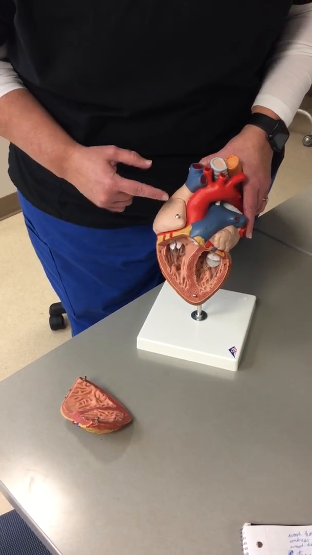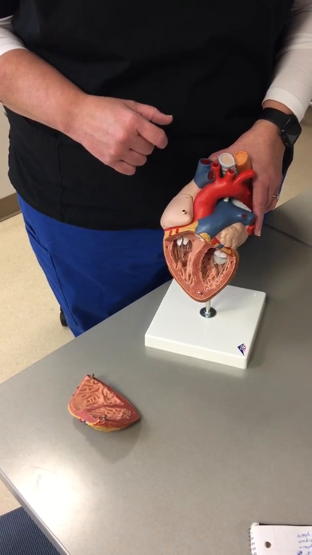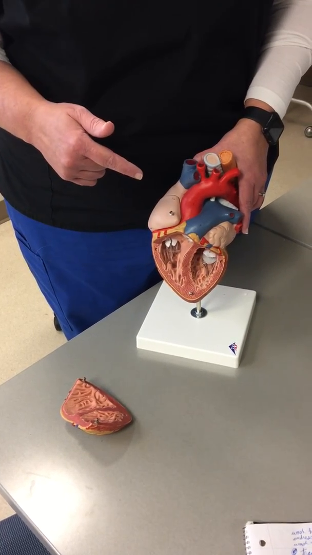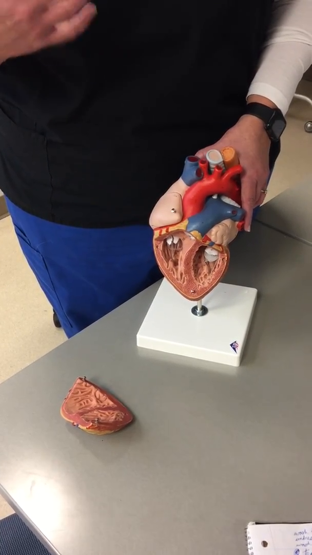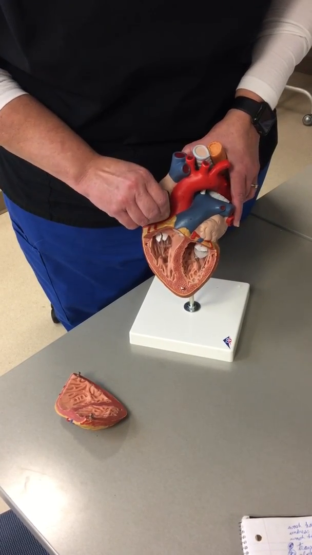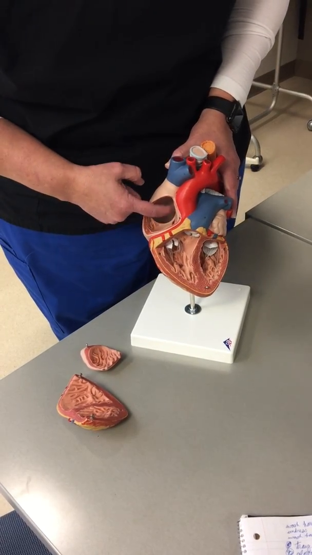Okay. All right, so we're going to go through the anatomy of the heart, and we'll talk a little bit about the blood flow too. So I'm going to go through the anatomy as I go through the blood, if that makes sense. So we'll follow that same path. So the blood starts off in the heart in the right atrium, which would be here.